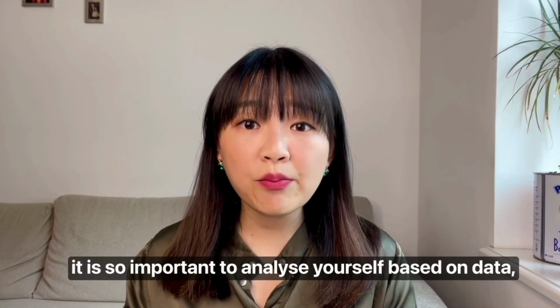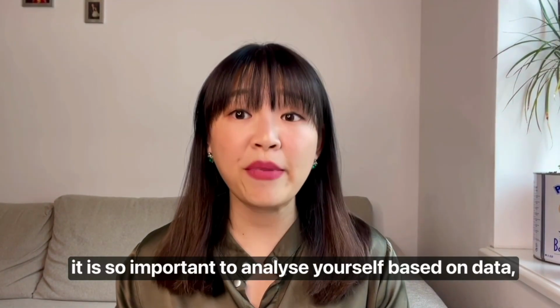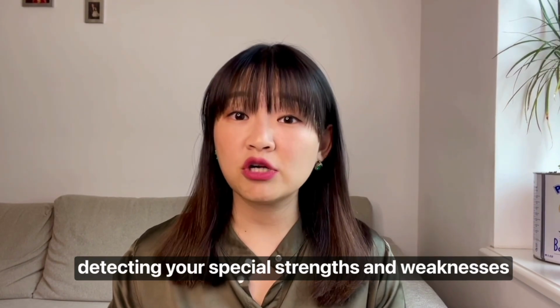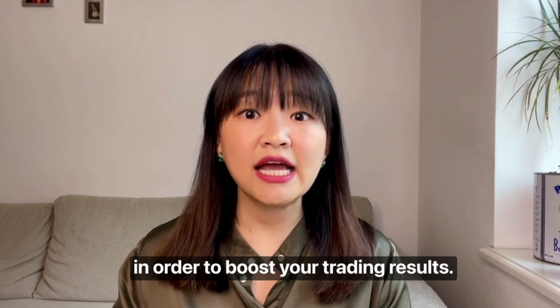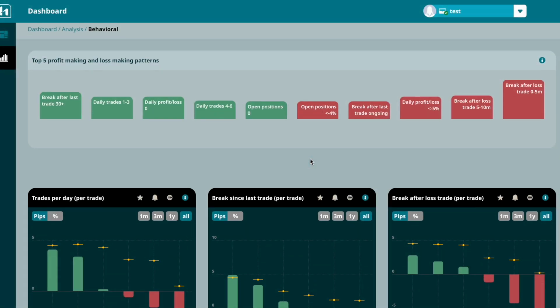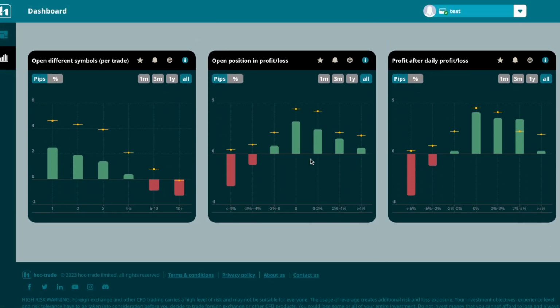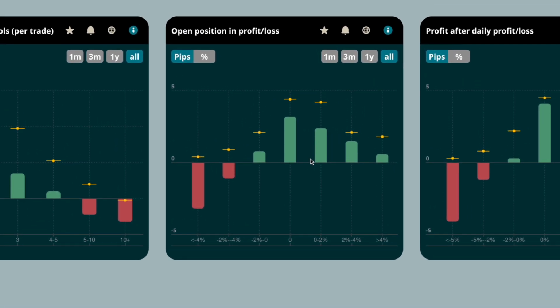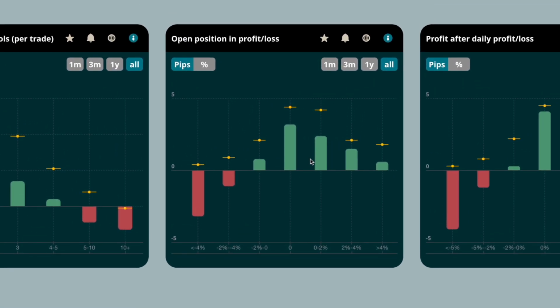Therefore, it is so important to analyze yourself based on data, detecting your special strengths and weaknesses in order to boost your trading results. Looking at a chart, we see the average performance per trade depending on the amount of profit or loss of open positions the trader had at the time when opening a new trade. We can observe that this trader had the best payoff in case there was no profit or loss of other open positions, with 3.2 pips.